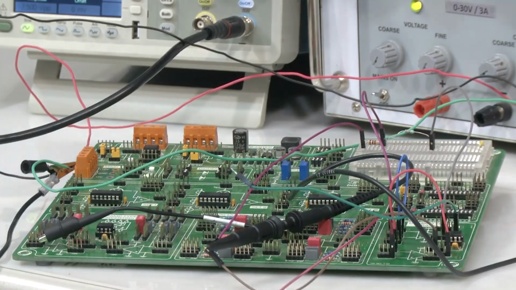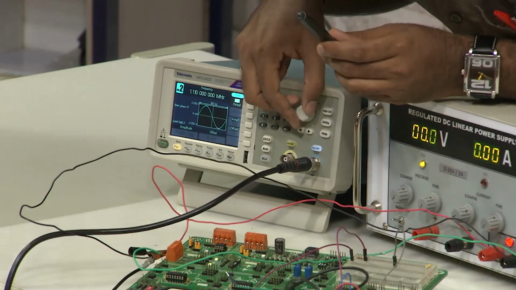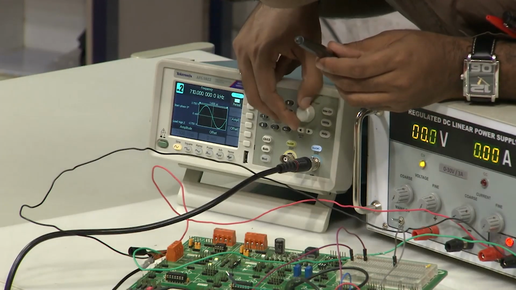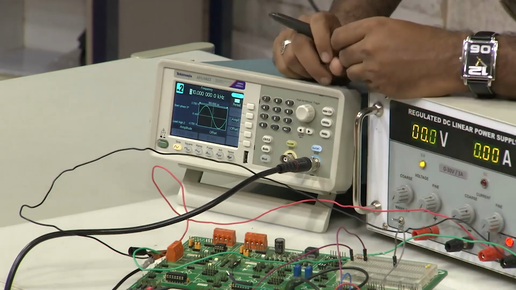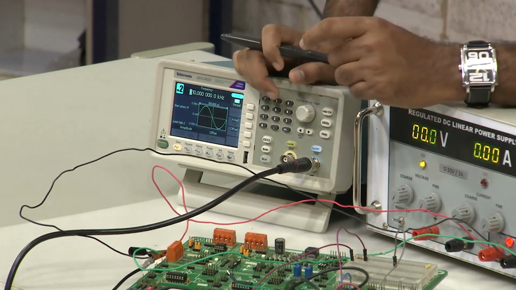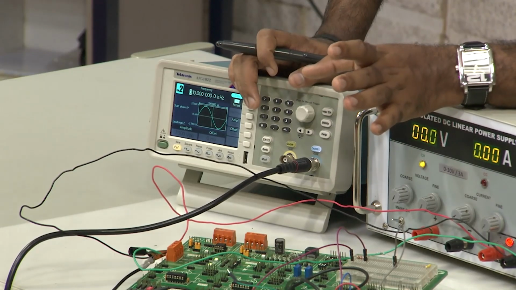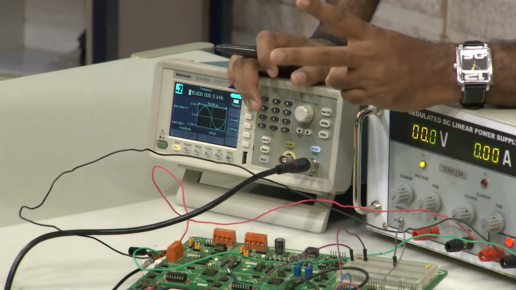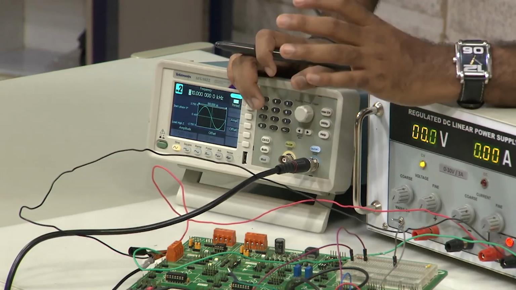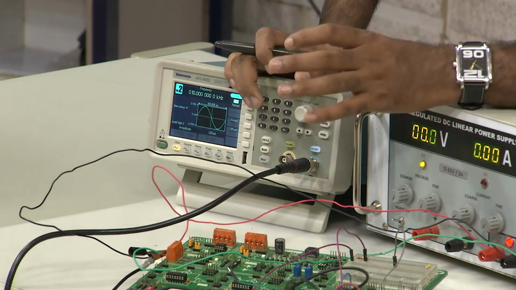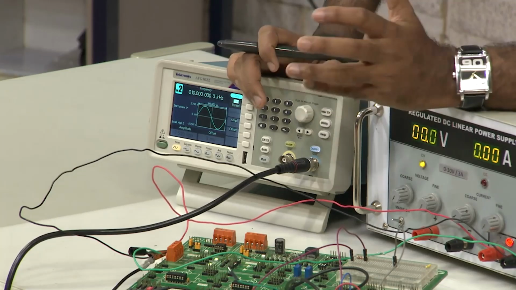So we are connecting it. Now we have connected the unity feedback circuit. So now the gain is 1 instead of 2.2. Now let us see till what frequency we are getting faithful output. Here the gain is 1, so what is our faithful output?